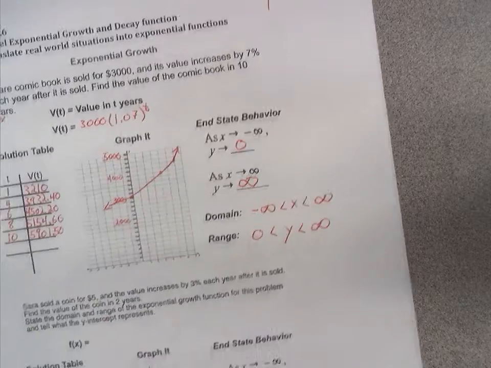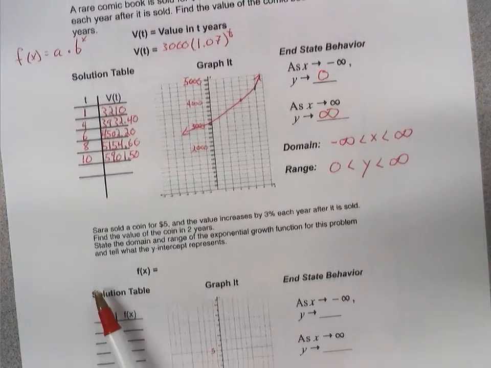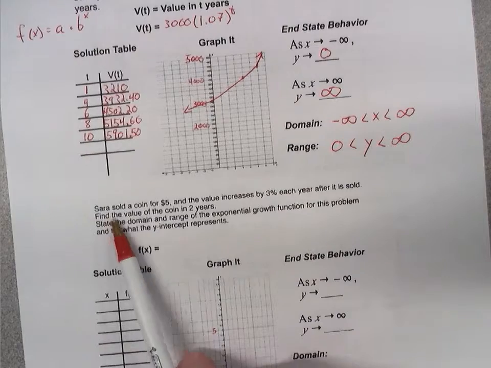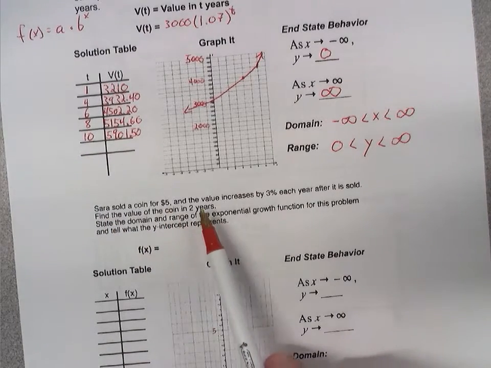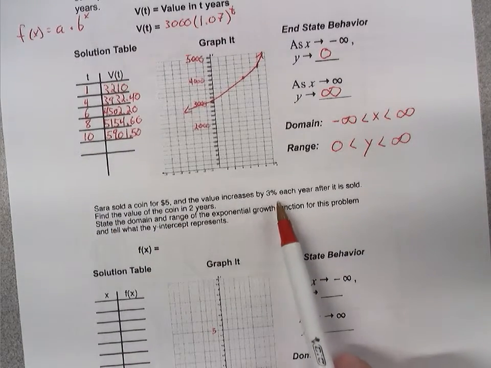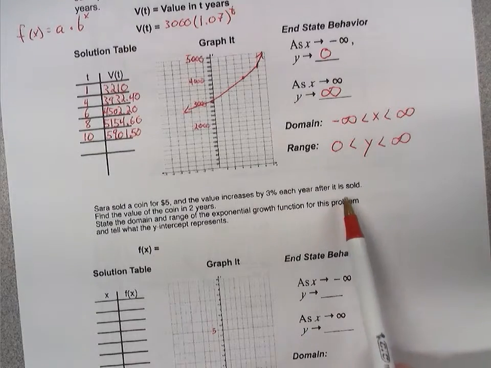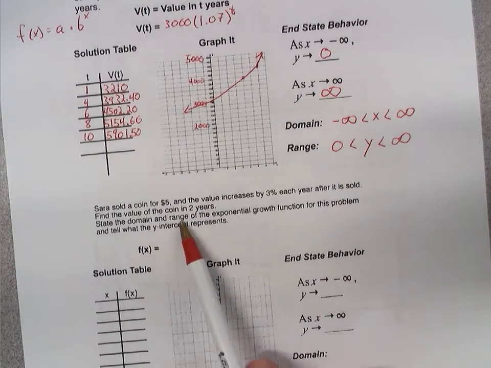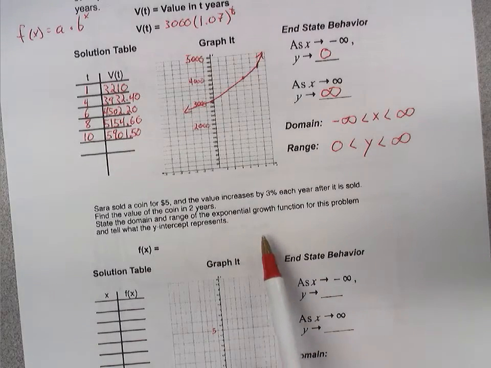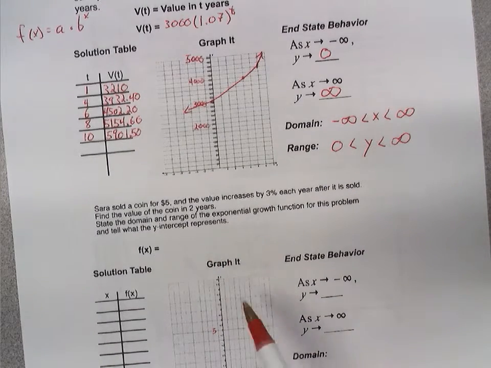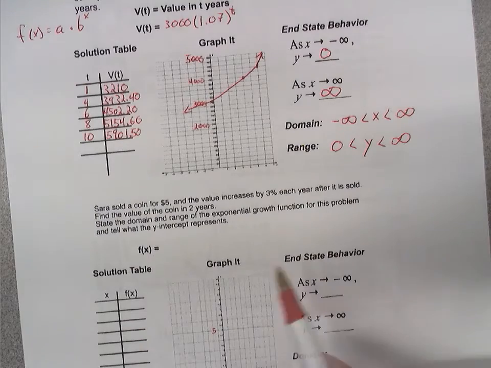Okay? All right, let's look at another example. Says Sarah sold a coin for $5, and the value increases by 3% each year after it is sold. Find the value of the coin in 2 years. State the domain and range of the exponential growth function for this problem and tell what the y-intercept represents. Okay, so let's talk about that.